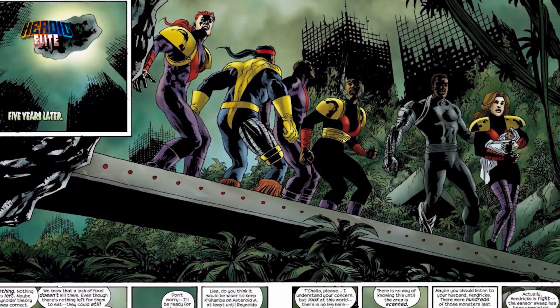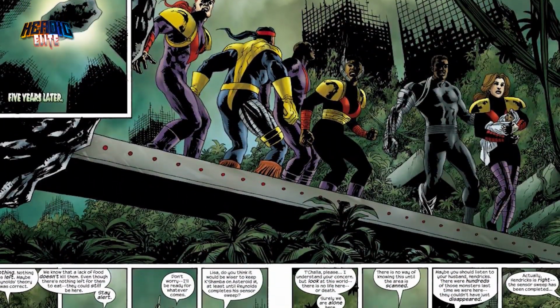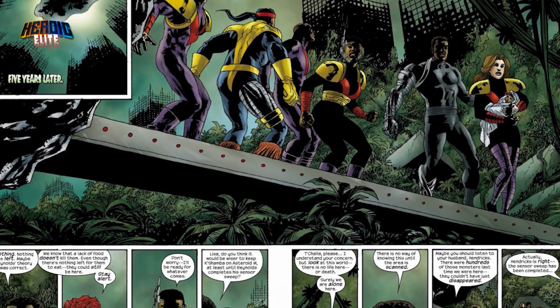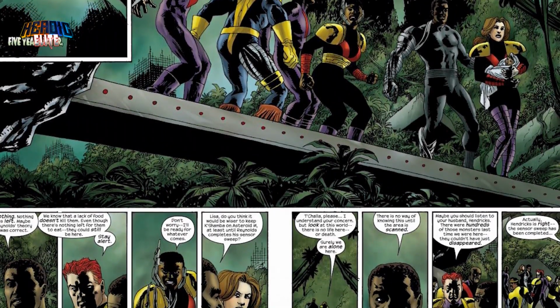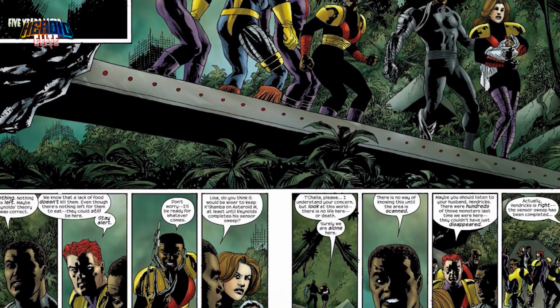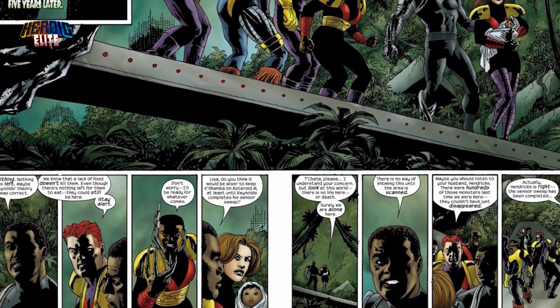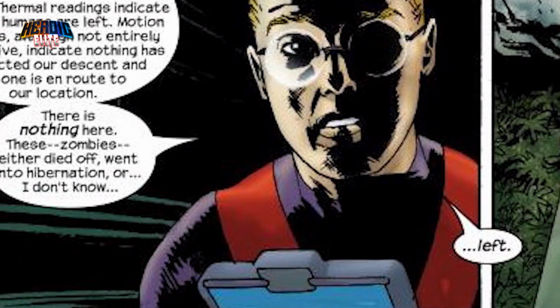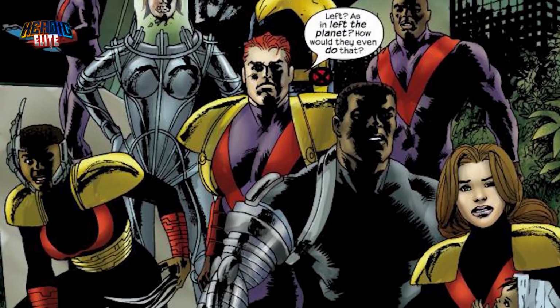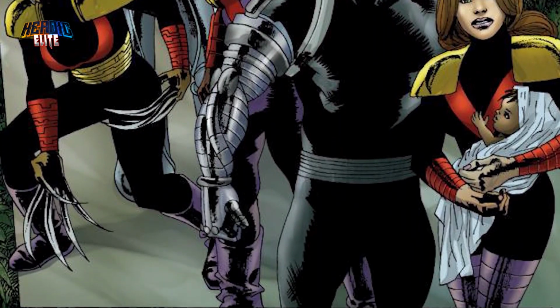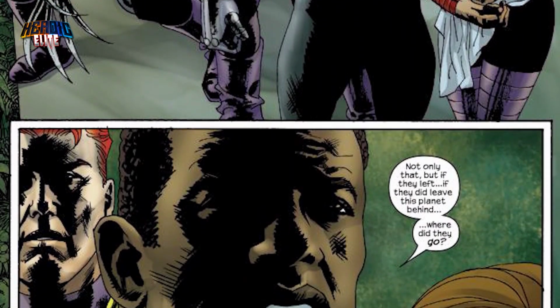5 years have passed, and Earth has undergone a remarkable transformation. Lush vegetation now blankets the once desolate landscapes. The survivors who sought refuge on Asteroid M embark on their inaugural expedition back to the planet's surface. Reynolds, the team's scientist, affirms that the zombies have not relocated to another part of the planet. The survivors of Asteroid M are now the sole inhabitants of Earth, living beings in an eerily empty world.